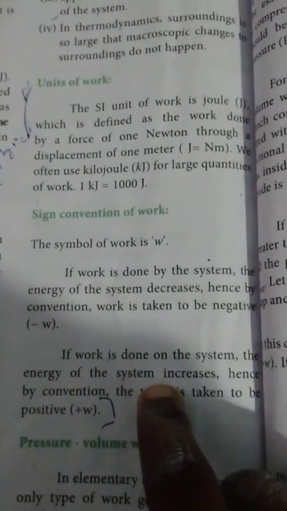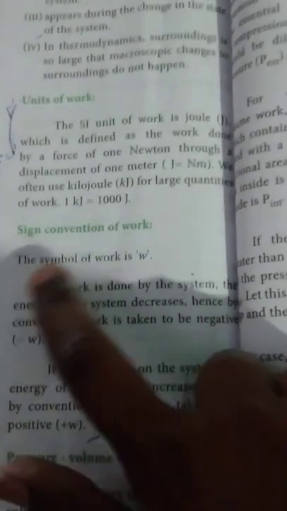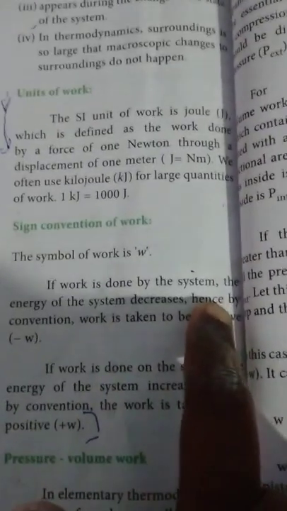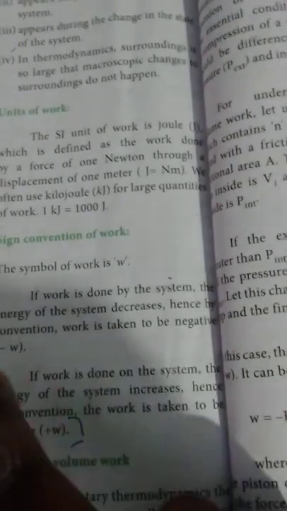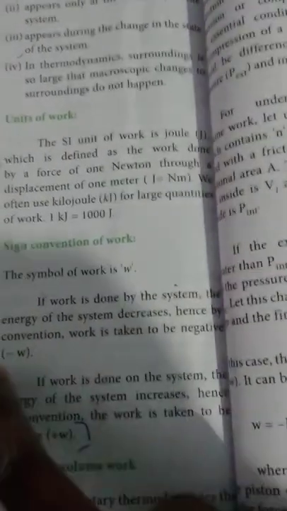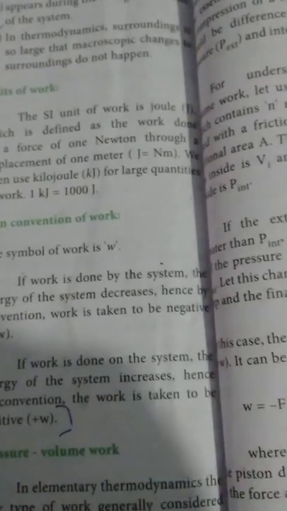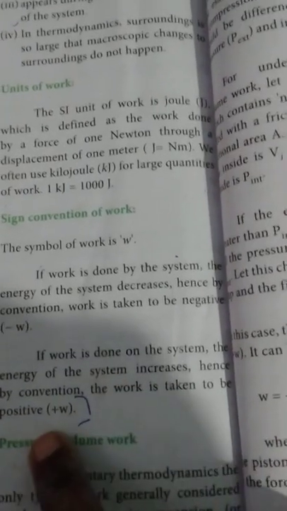The next, sign of work. The symbol for work is W. If work is done by the system, energy decreases, work is negative. If work is done on the system, the energy of the system increases, the work will be positive.